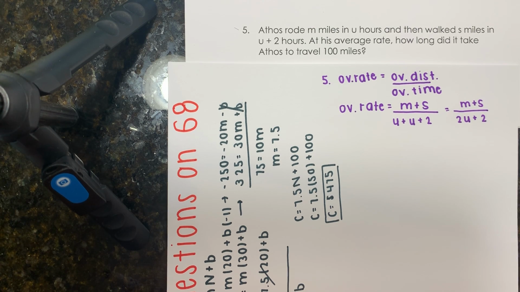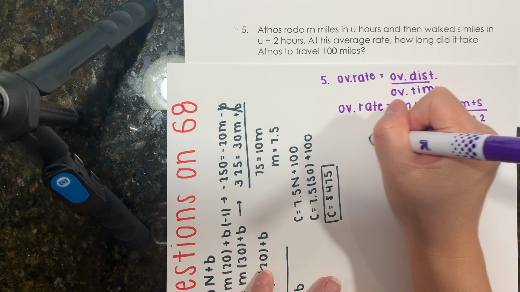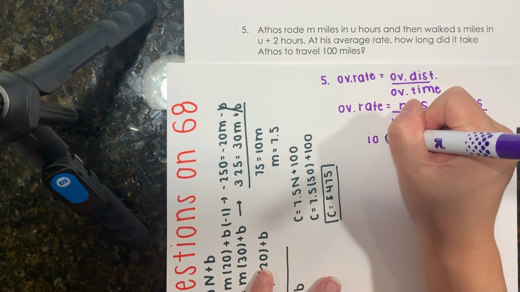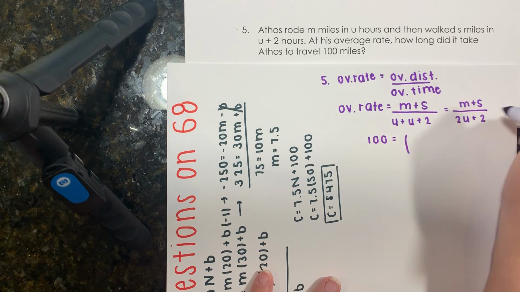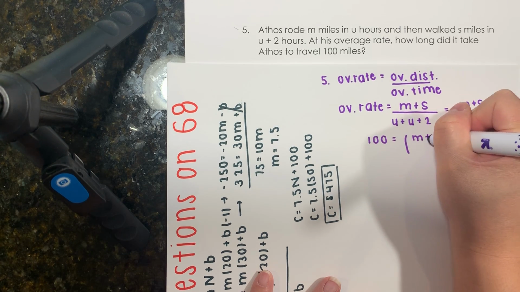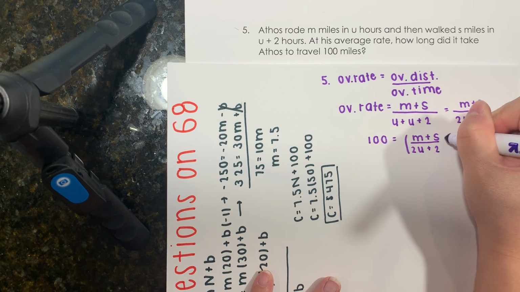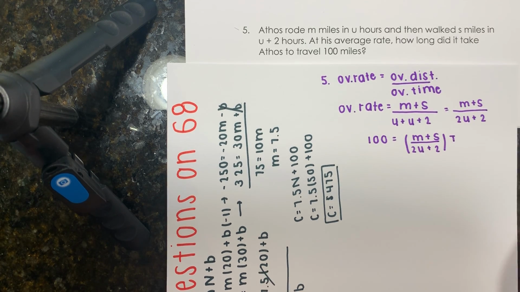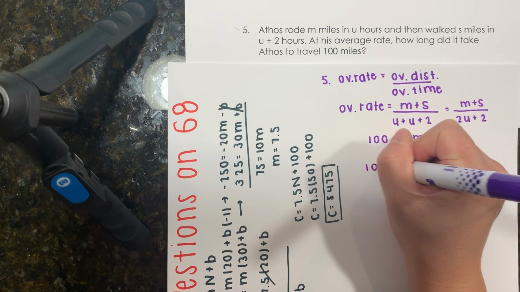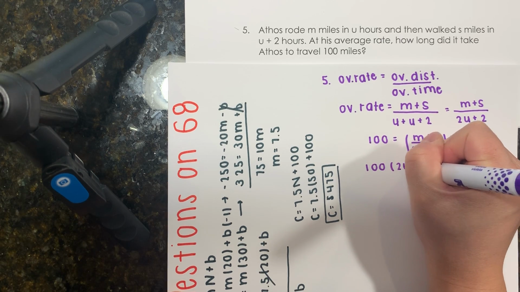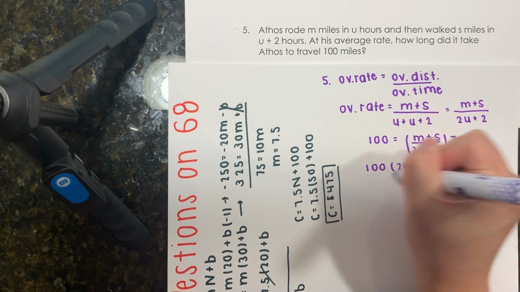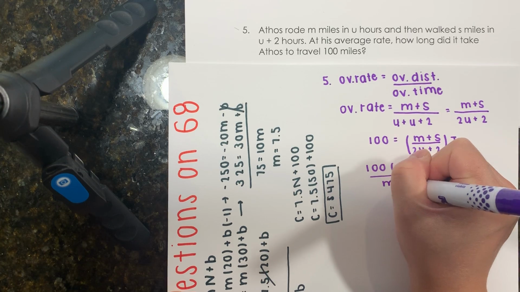So now we're gonna use the equation distance equals rate times time. So our distance is gonna be 100. Our rate is gonna be this m plus s over 2u plus 2 times time. So to get the time by itself, you're gonna multiply by the reciprocal, which would be 100 times 2u plus 2 over m plus s.